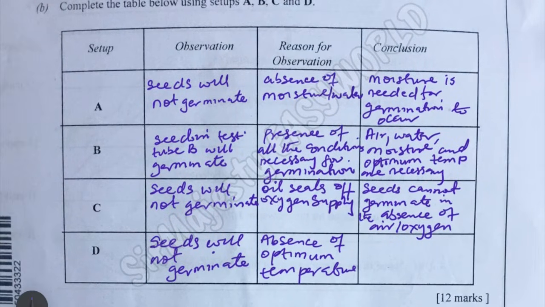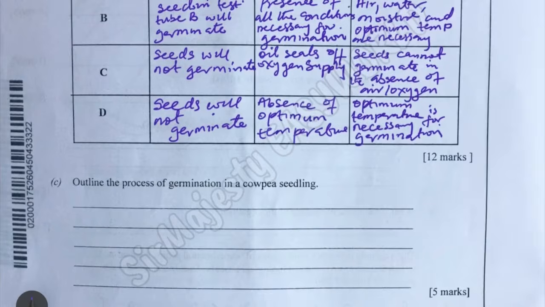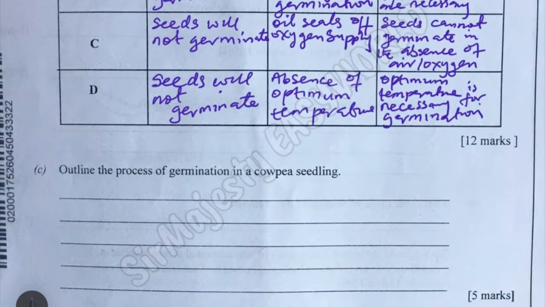Conclusion: germination occur only at optimum temperature necessary for germination. Okay, scroll. They say outline the process of germination in a cowpea seedling.